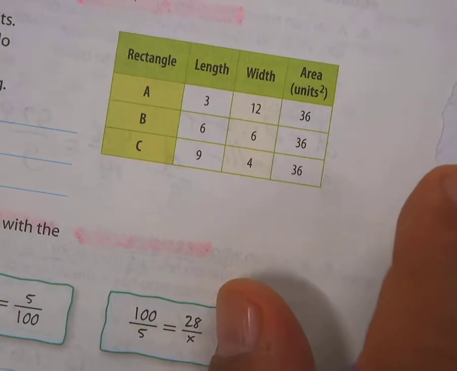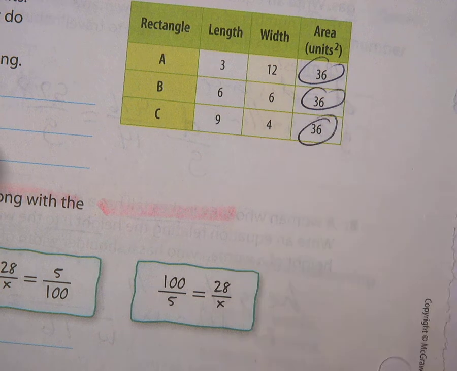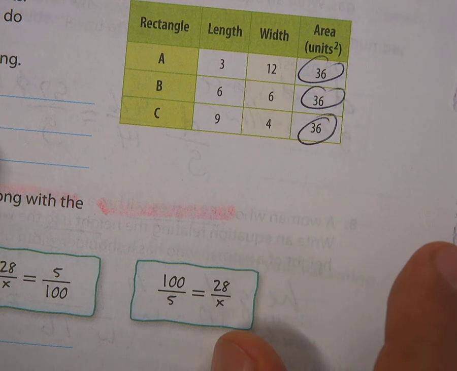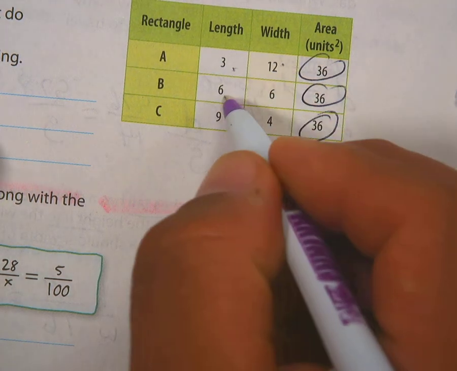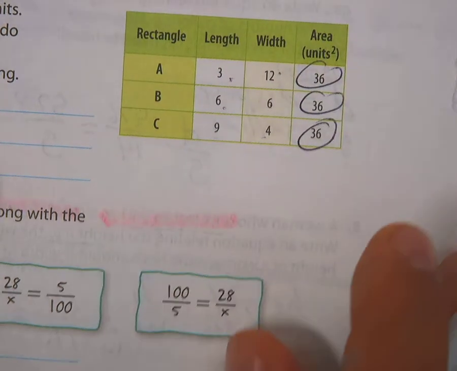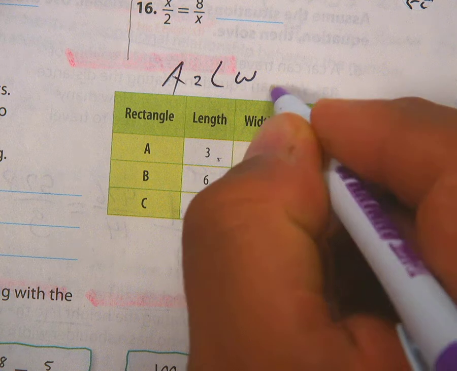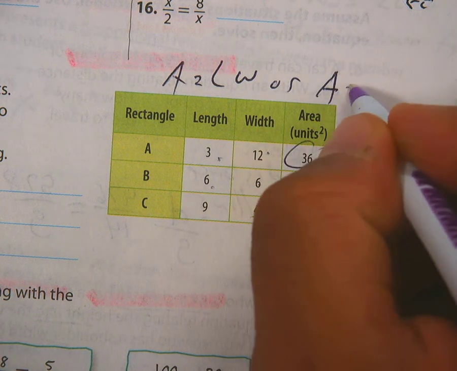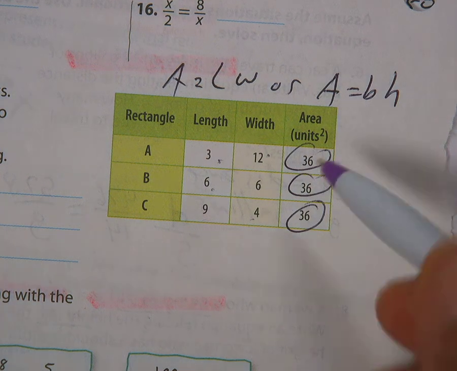Right here. What do you do with a table? Look at the answers. That's the product. They all have a product of 36. That means an answer. How did they get that? 3 times 12, 6 times 6, 9 times 4. Because they're doing area. Area is just length times width or base times height. Remember, in 6th grade you learned it like this. Well, in 7th grade and beyond, base times height. So that's how they got the product of 36.